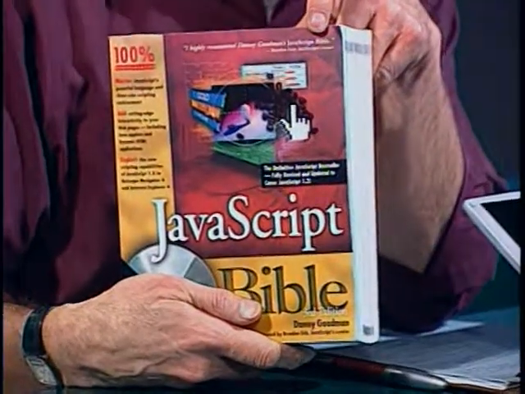If you really want a hot website that does things and is interactive, you need JavaScript. And here to give us some of the basics on using JavaScript on your website is Danny Goodman, author of the JavaScript Bible, 1,000 pages worth of JavaScript, so you must be the expert of the Bible there.